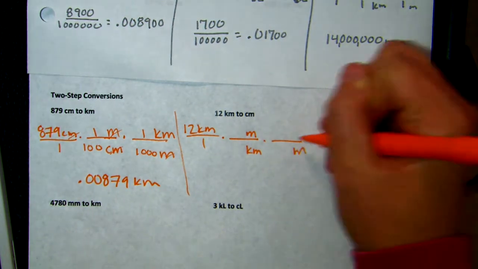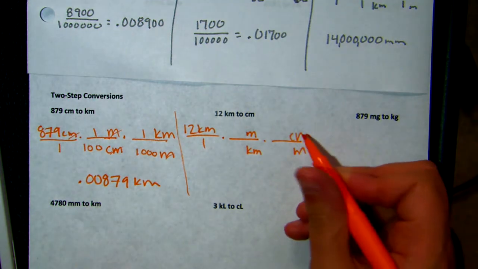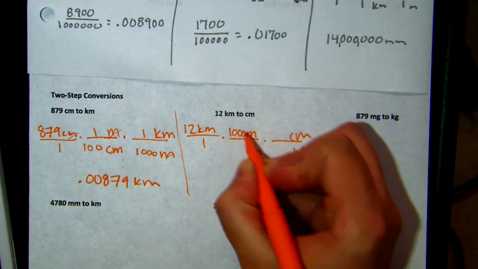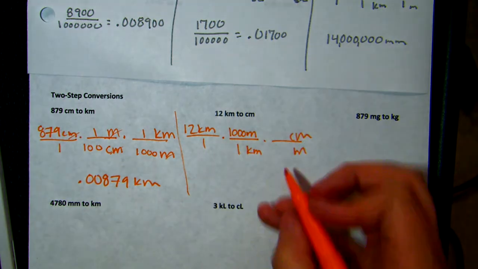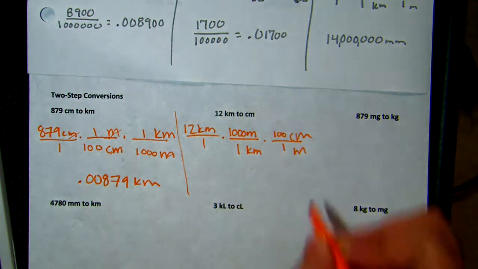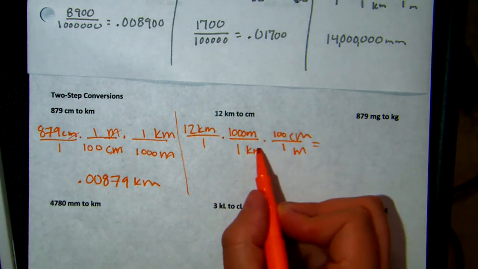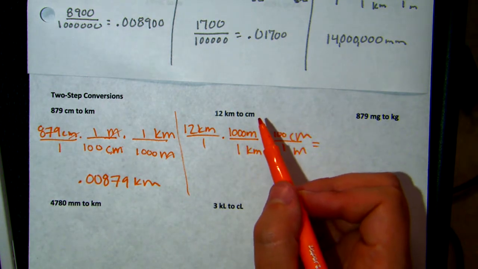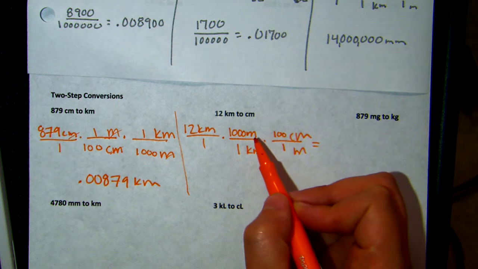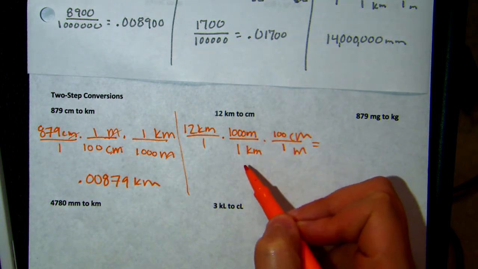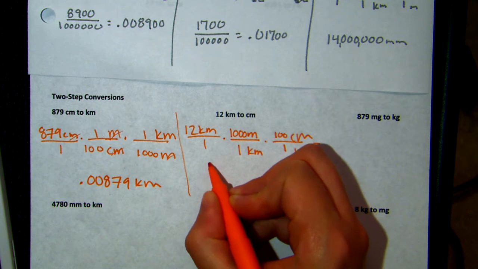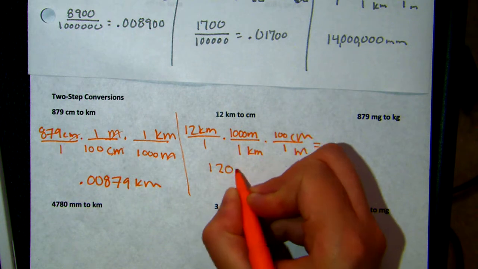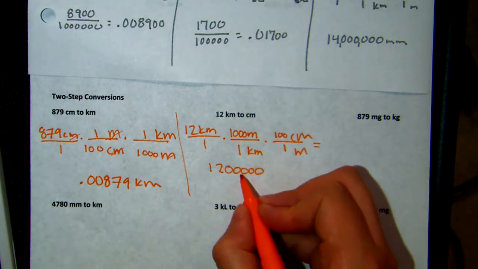So we have meters to centimeters on this side because we also know how many centimeters are in a meter. We know that there are 1,000 meters in 1 kilometer, and we know that there are 100 centimeters in 1 meter. So here, look at our denominator. It's just going to be 1, so I can basically just multiply my numerator. So 12 times 1,000 times 100 will equal... let's count how many zeros we have. I think there's 5. So 1, 2, 3, 4, 5 zeros.